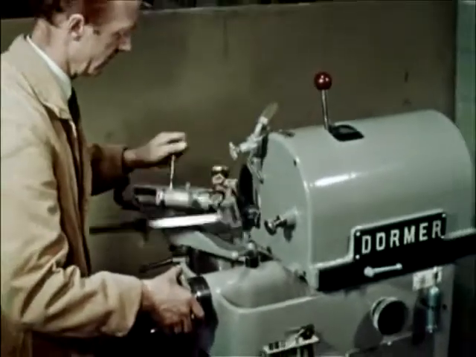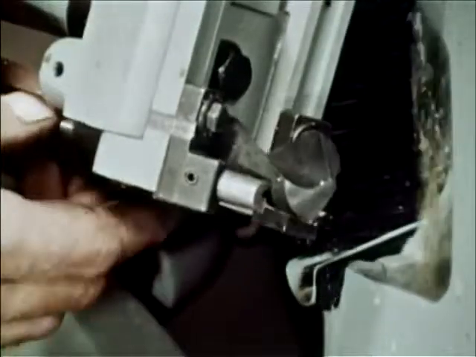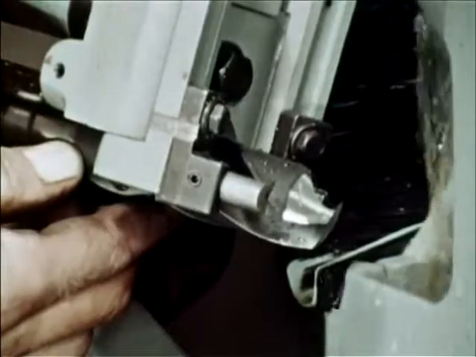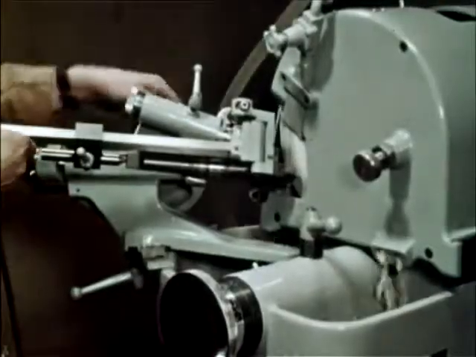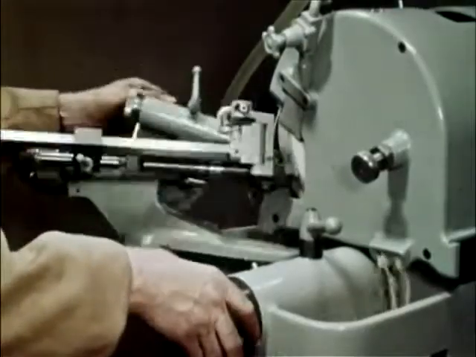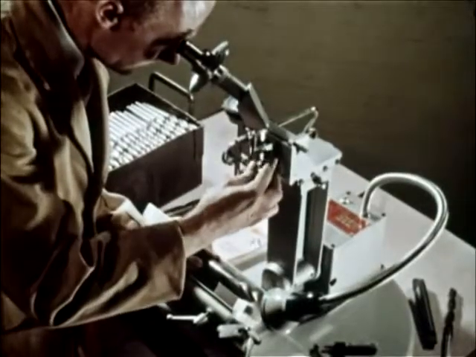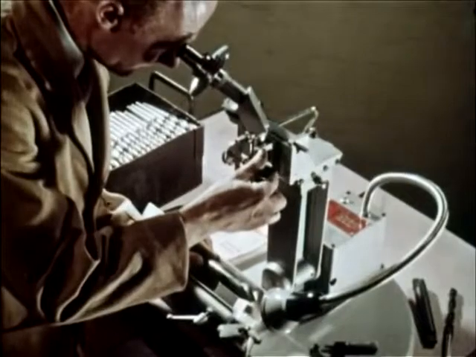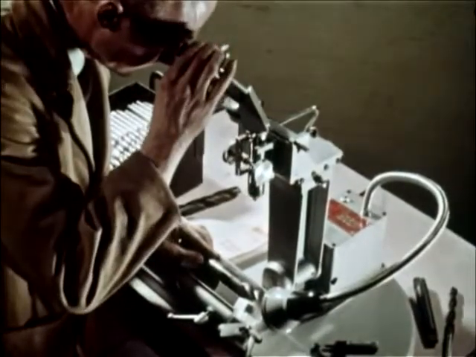Correct clearance is provided on all Dormer drill sharpening machines. Each flank of the drill is ground from the same location point, therefore both flanks of the drill are identical. Correct clearance, point angles, chisel angle, and other features of drill point geometry can be checked accurately on the Dormer goniometer drill inspection unit.